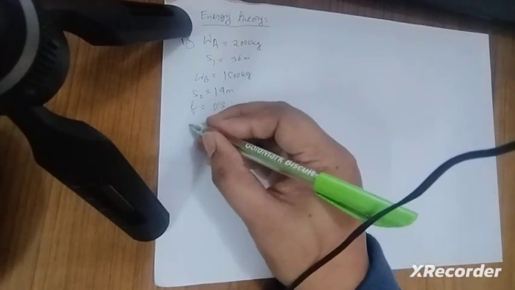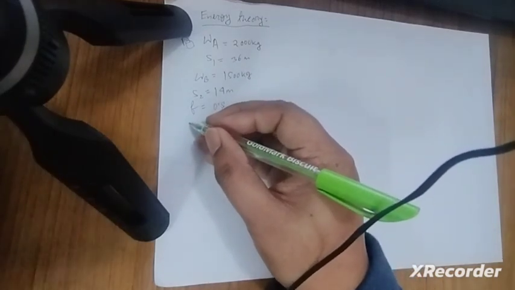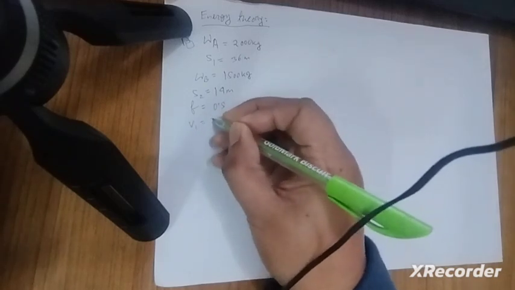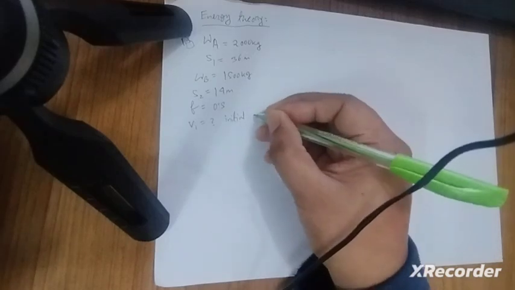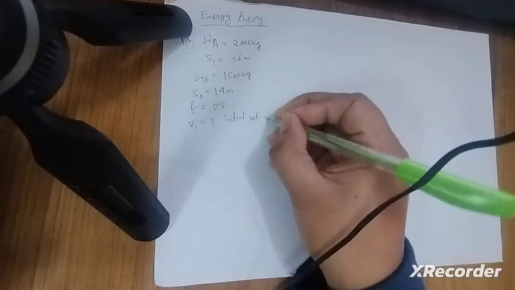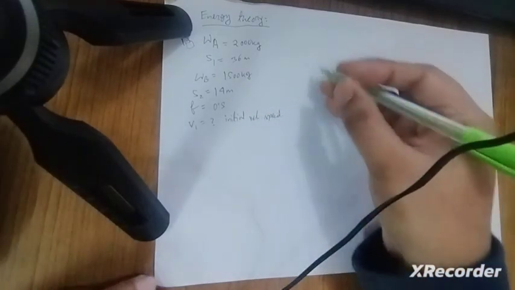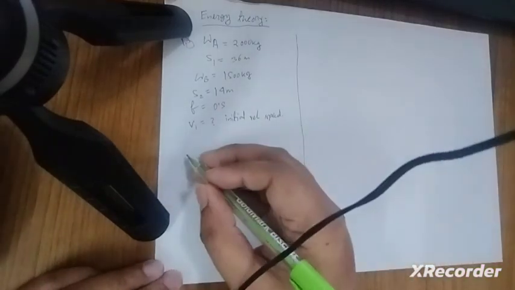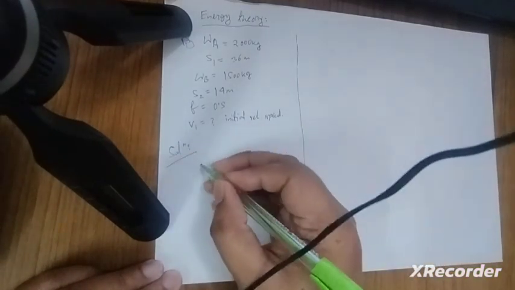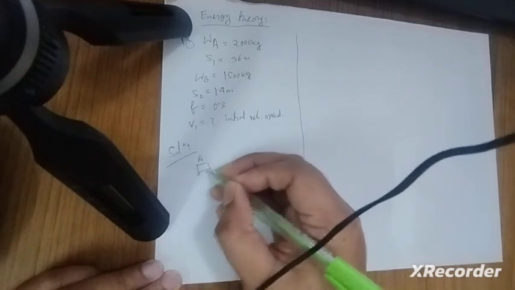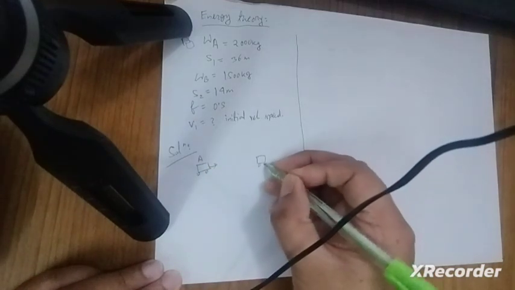So you have to calculate the initial vehicle speed, which will be V1. We have to calculate V1. So let's depict the scenario. Our A vehicle will travel, and B is a stationary vehicle.